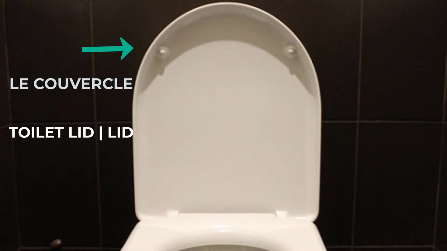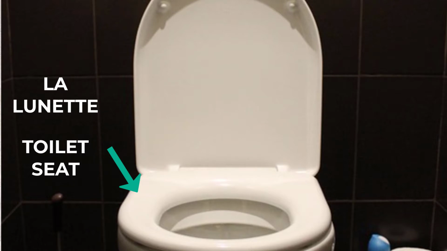The next one, we have the toilet cover, which is referred to as le couvercle. It is referred to as the toilet lid or the toilet cover, whichever one you want to call it. The next one, which is the toilet seat itself, is referred to as la lunette. You can see it's round, so it's looking like Google. So it's called la lunette, the toilet seat in English. I think we are flowing along with those things we have in our toilets and what their names are in French. So let's keep learning.